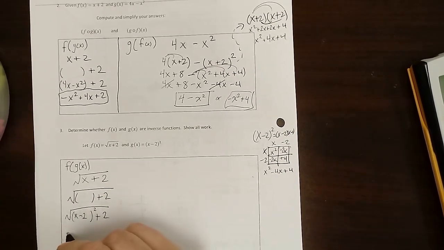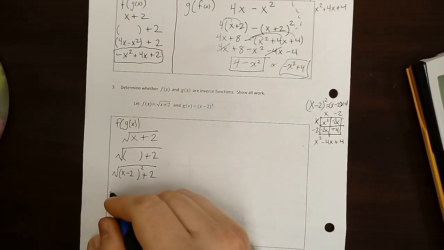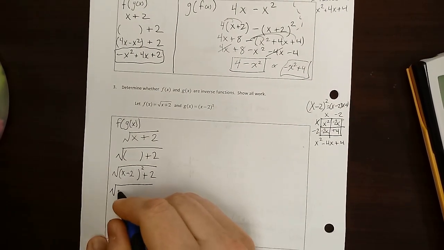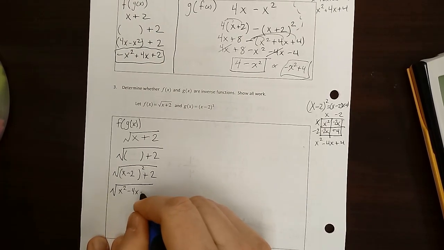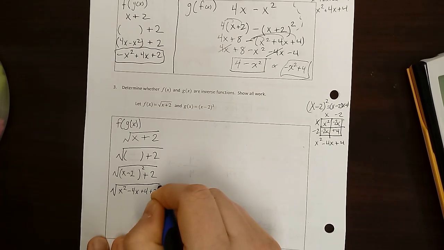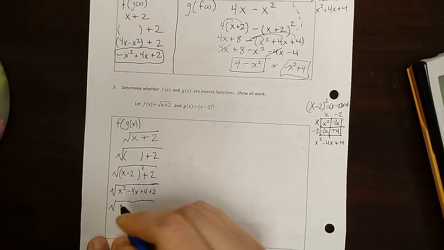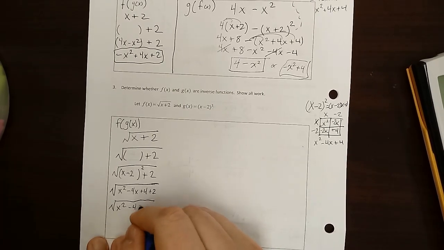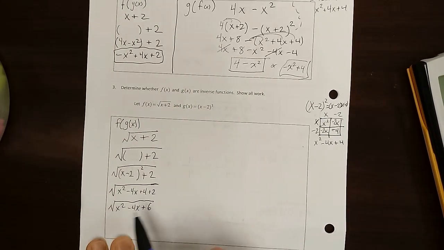So that means over in the problem proper, we can say, okay, well then that's x squared minus 4x plus 4 plus 2. And I get the square root of x squared minus 4x plus 6. Okay, so when I take the square root of this, do I get x?